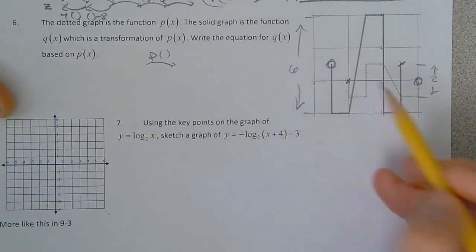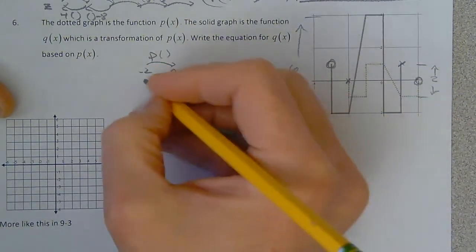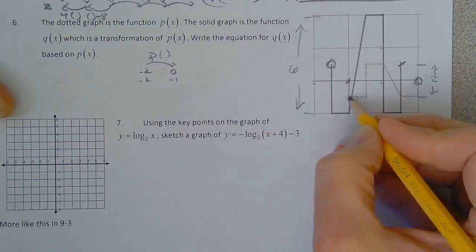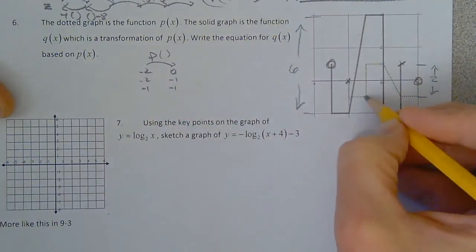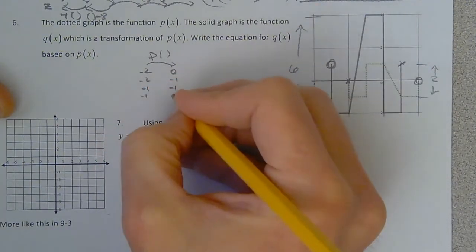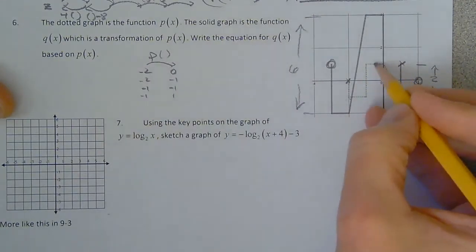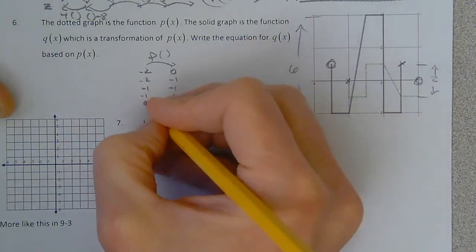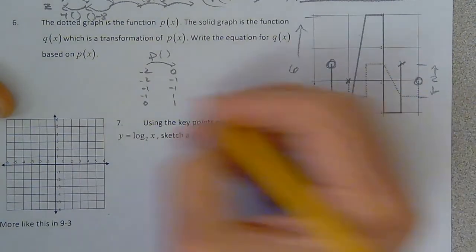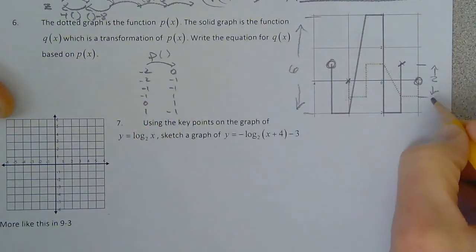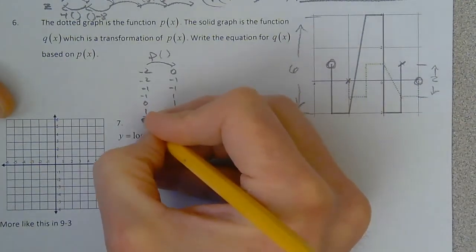First one is at -2, 0. The next one is at -2, -1. And then I'm at -1, -1. And then at -1, 1. Clearly not a function, fails the vertical line test, but that's all right. I've got a point at 0, 1, a point at 1, -1, and then finally a point at looks like 2, -1.